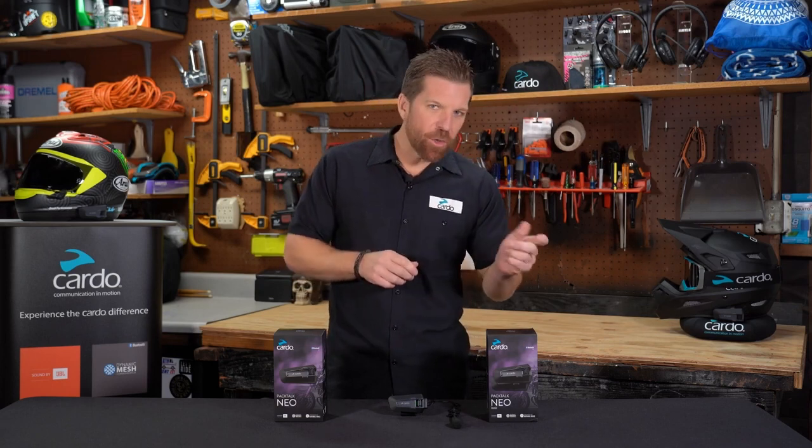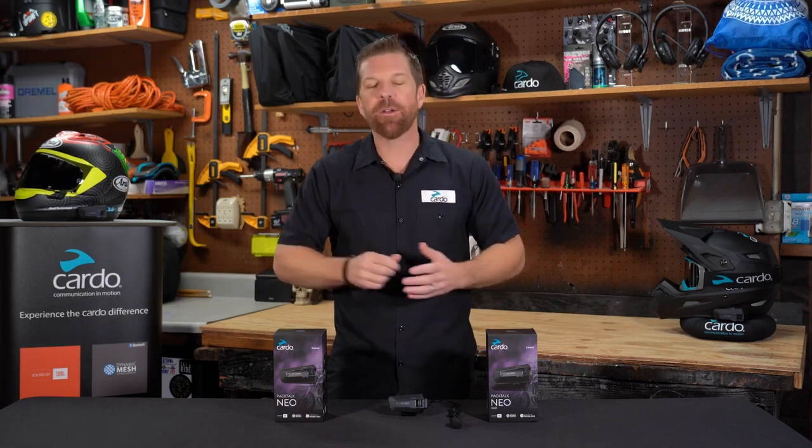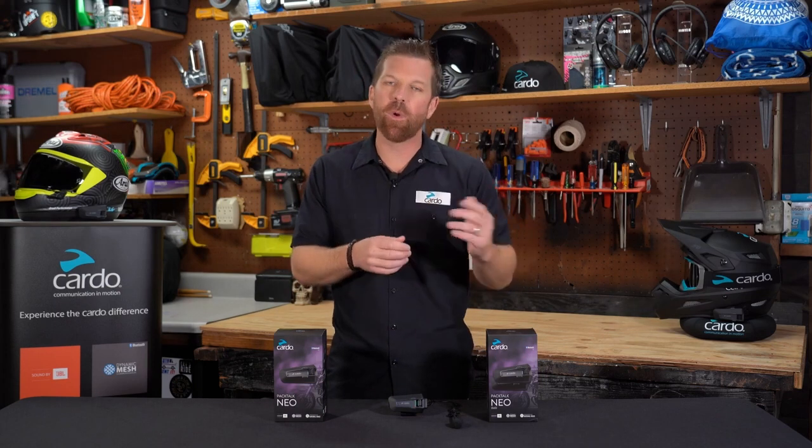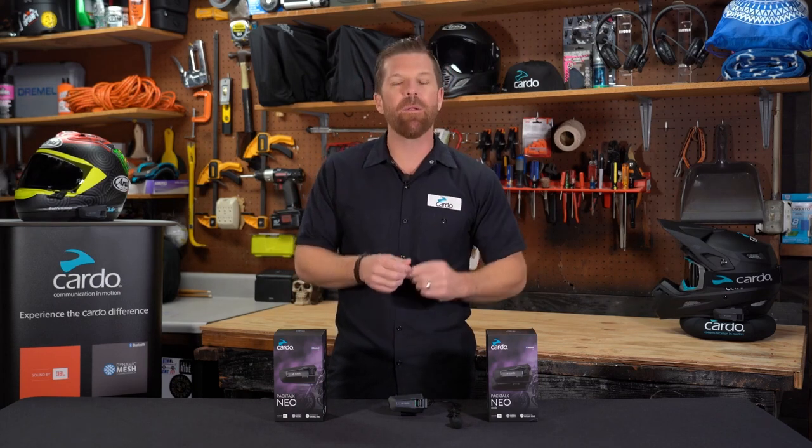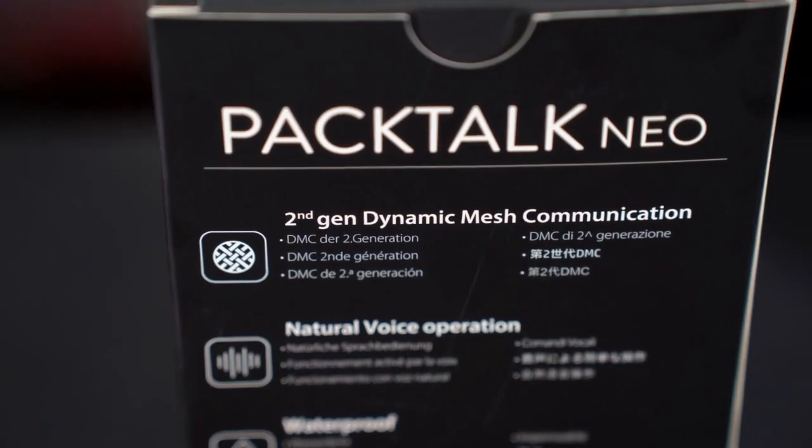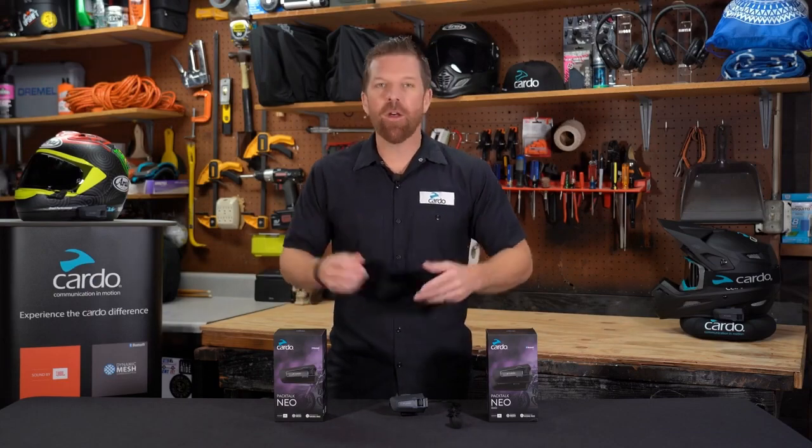Packtalk Neo is a communication system that enables groups as little as 2 or 3 riders all the way up to 15 riders to hold an open intercom conversation at a rider-to-rider range of 1.6 kilometers or about a mile between them. DMC is always on, will automatically reconnect riders the moment they're within range, and is just constantly working in the background to optimize the overall connection.